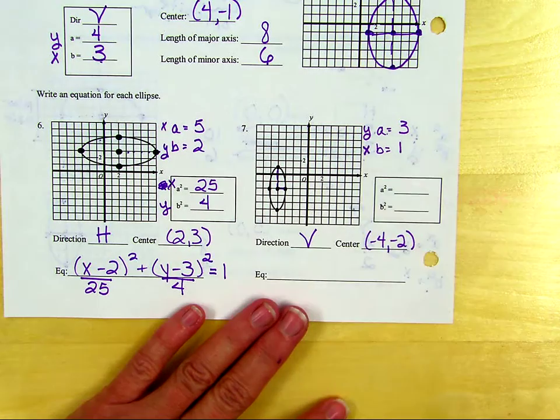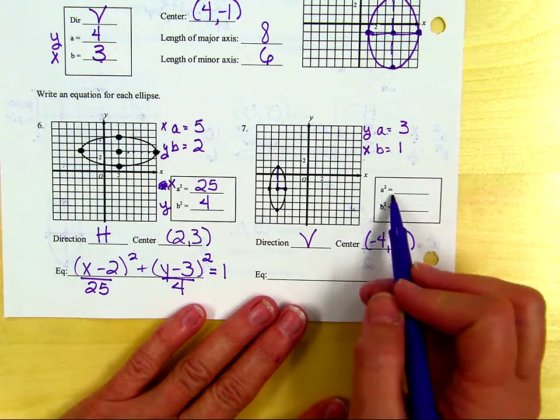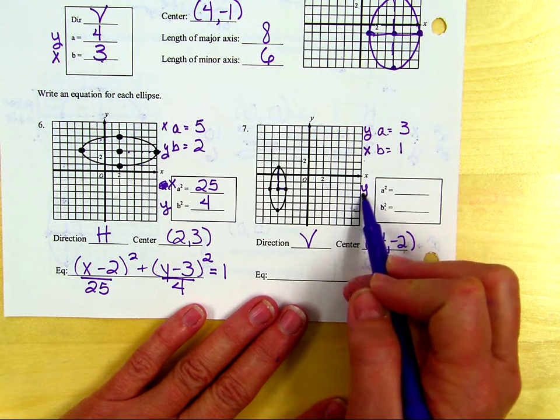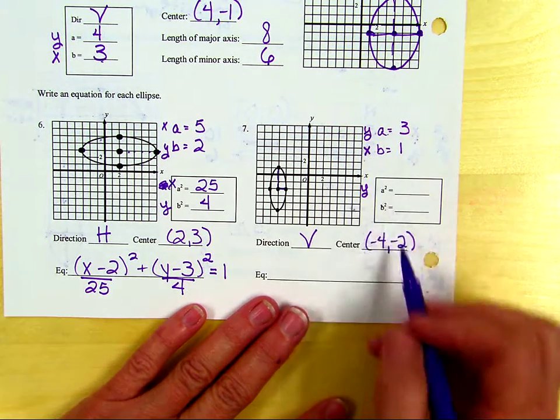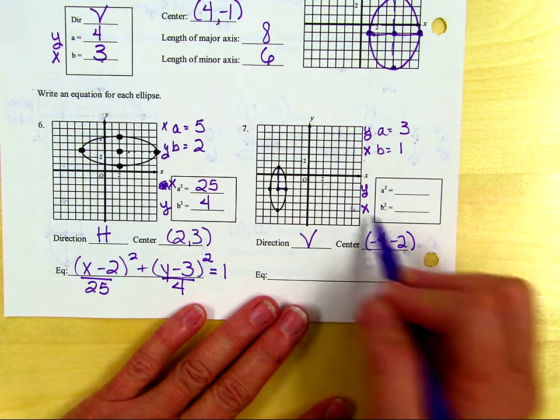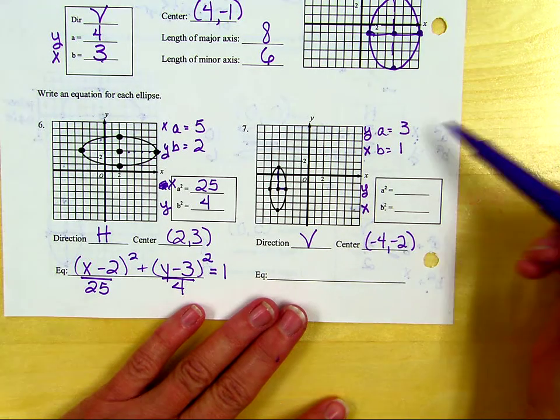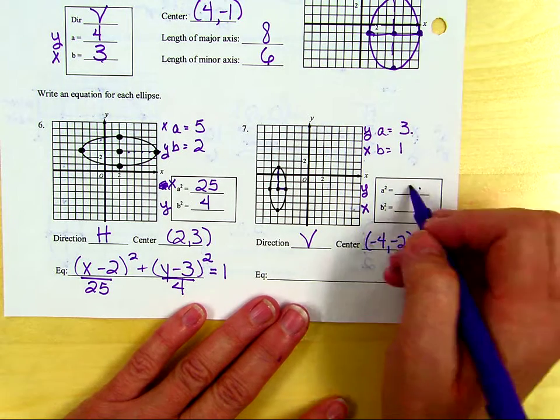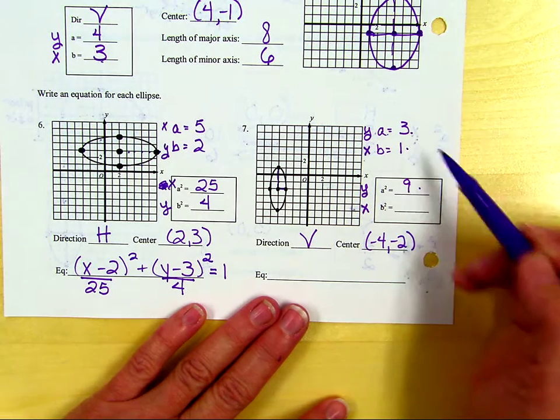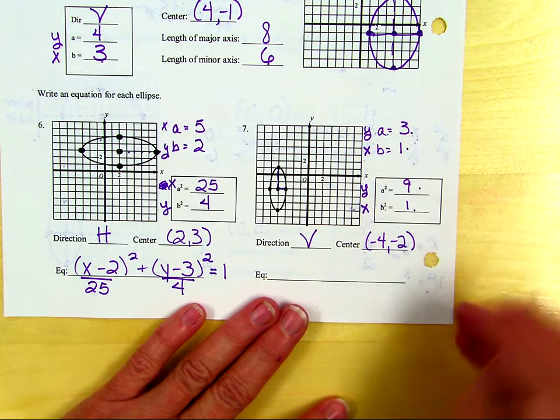So my a squared is going to go under the y. My b squared is going to go under the x. And if a is 3, a squared is 9. If b is 1, b squared is 1. So I've got my 2 parentheses squared.